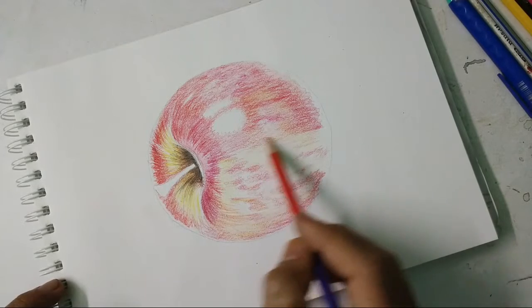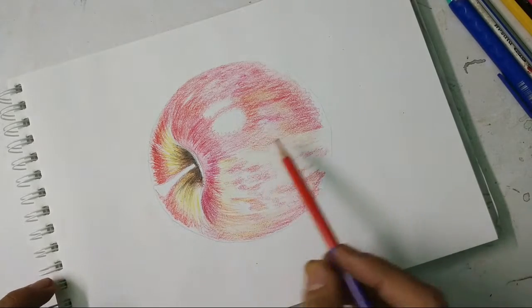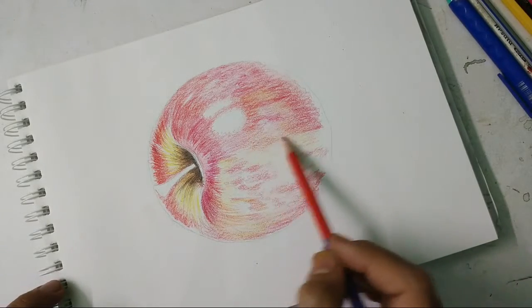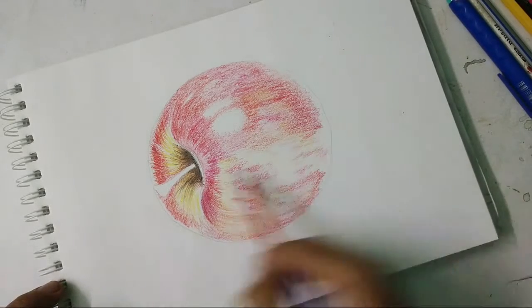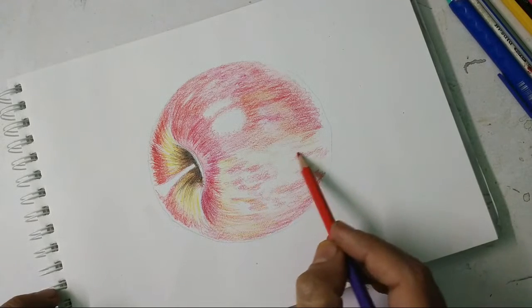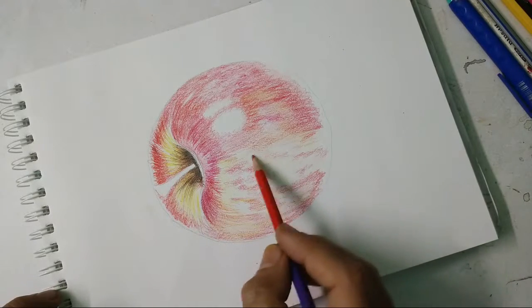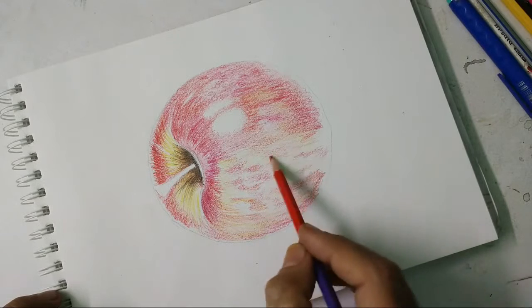Now shade and then merge and move in a circular path. Now we just have to give detail, and the shading will not be in one line. It will have a mixture of yellow and red in this lower part.